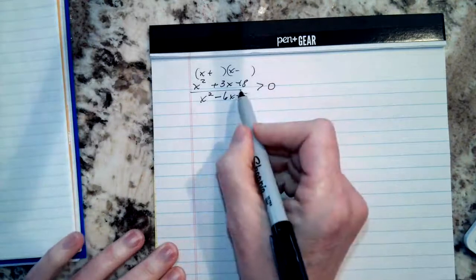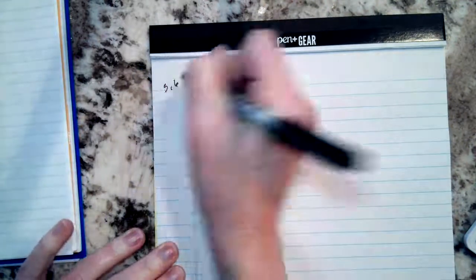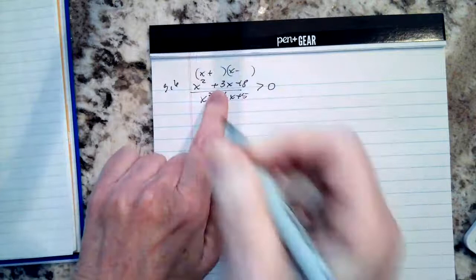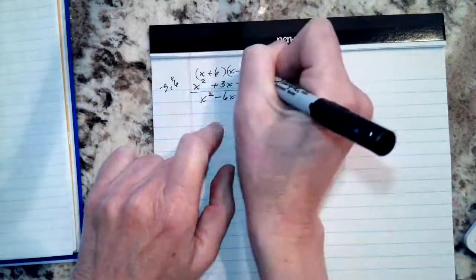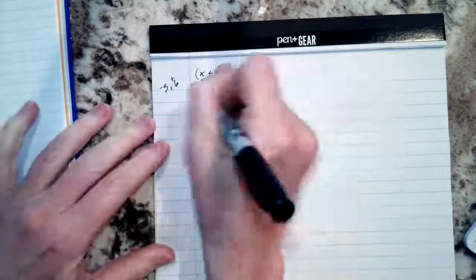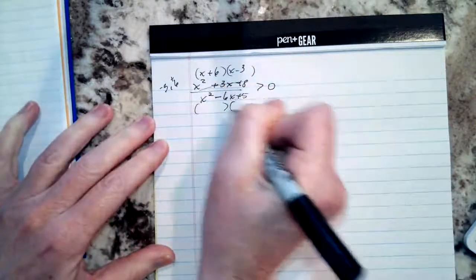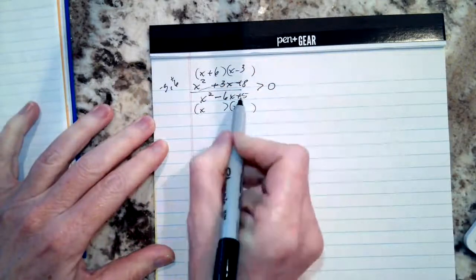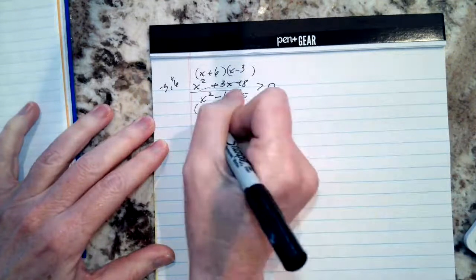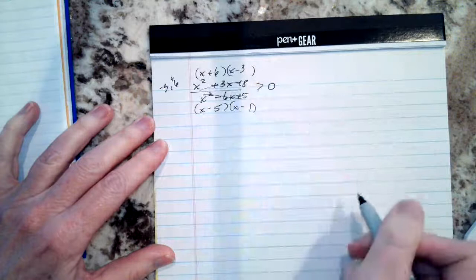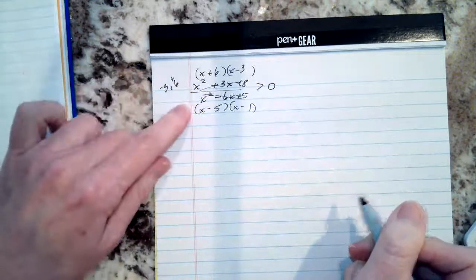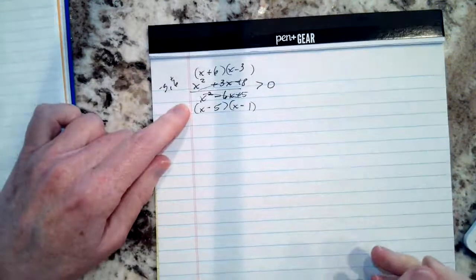Three times 6 will give you 18, and they're 3 apart from each other. In order to get a positive 3 out of that, you need a positive 6 and a negative 3. So be sure and put them in the right spots there. Signs need to be the same, and they need to be negative. 5 times 1. Okay, so now we've got 4, and they're going to do the alternating thing also.